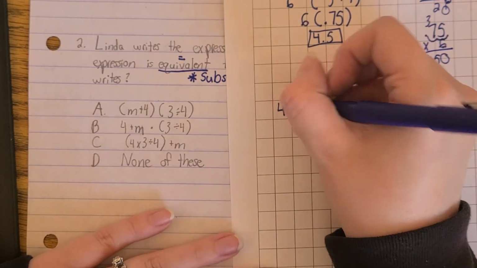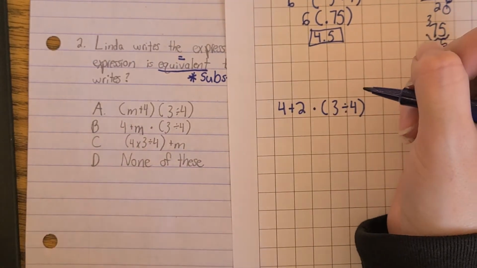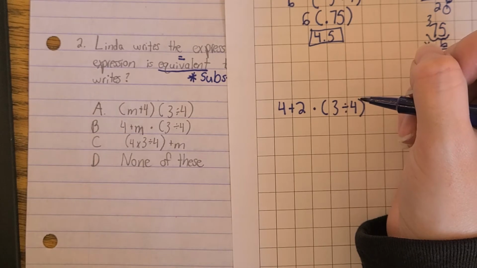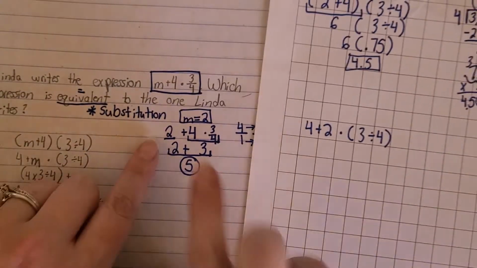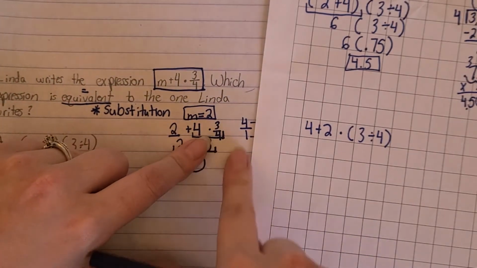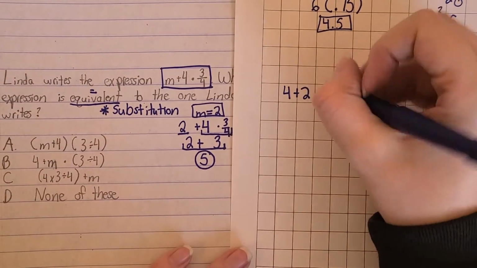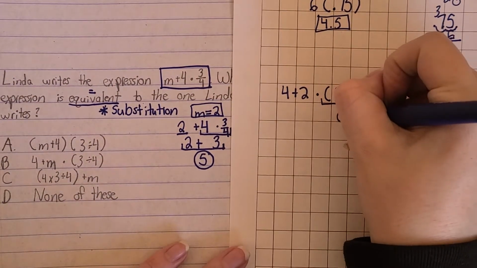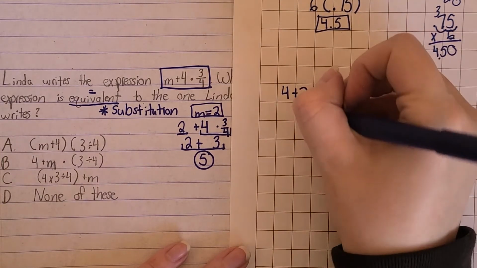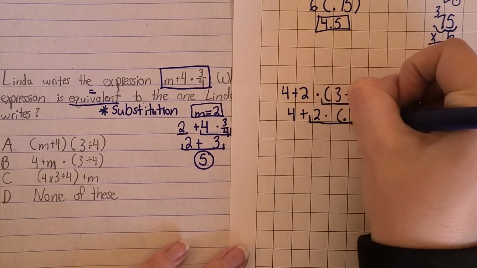So we still have 4 plus 2. Okay, but now, oh, wait a minute. All right, but so we flip-flopped those, and then we multiplied. So let's see if that changes our answer. All right, so again, the group, 3 divided by 4, we already did that. We know that that is 0.75. Okay, we still have 4 plus 2 times that. All right, now we're going to multiply.